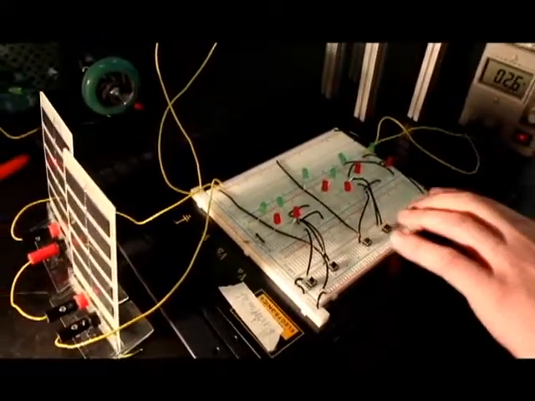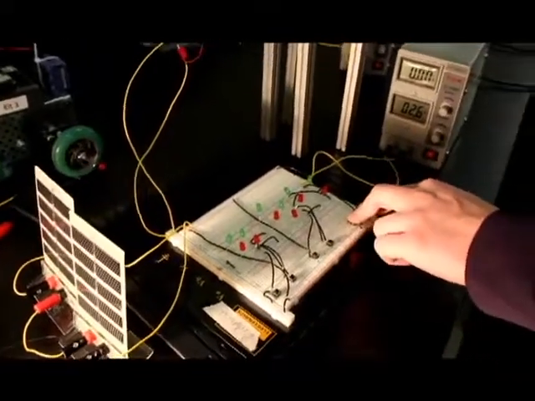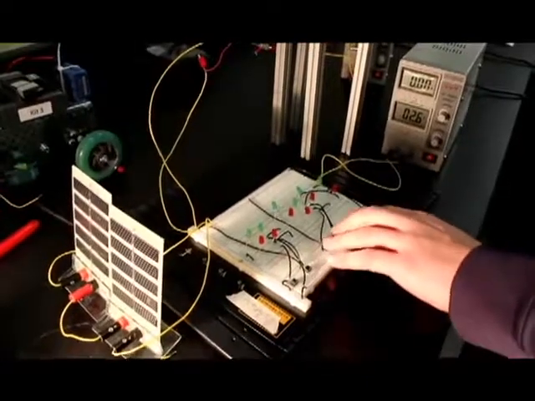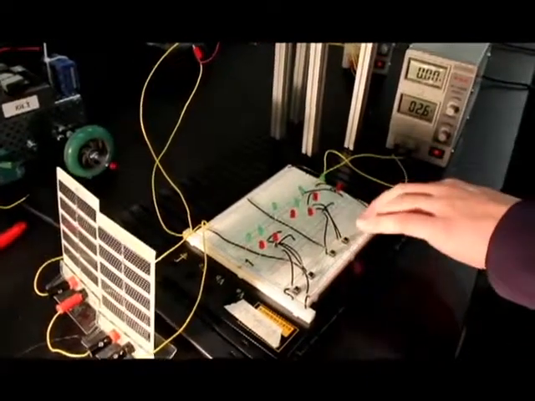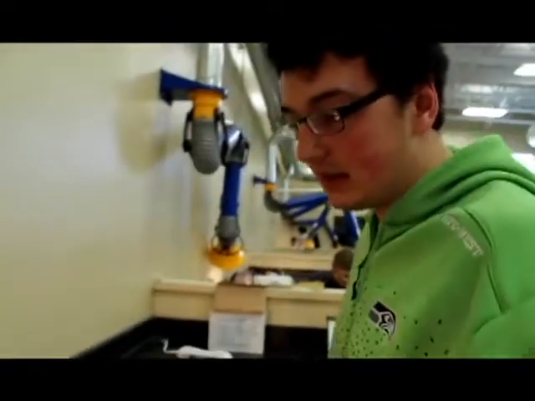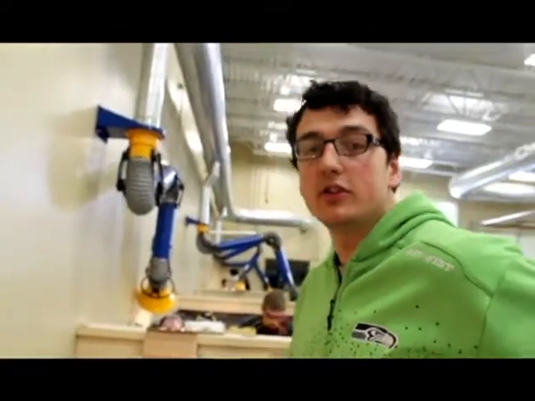And then this simulates like 6 p.m. to like 10 p.m. where everybody's using their power, and that's using all 3. So just the wind and solar, and then all 3. And basically, it's just getting the most amount of voltage you can.